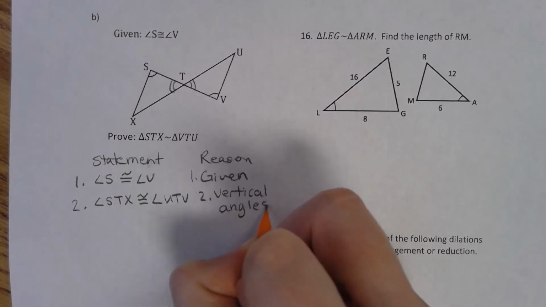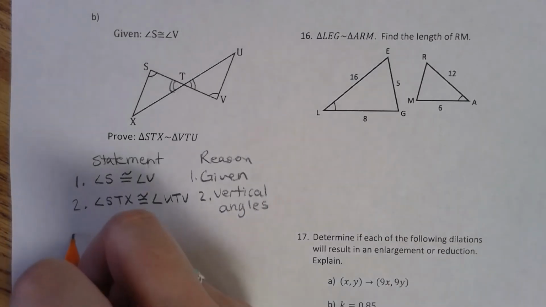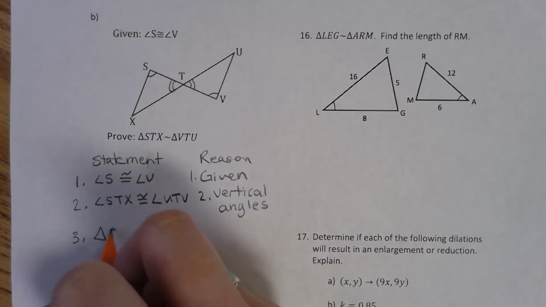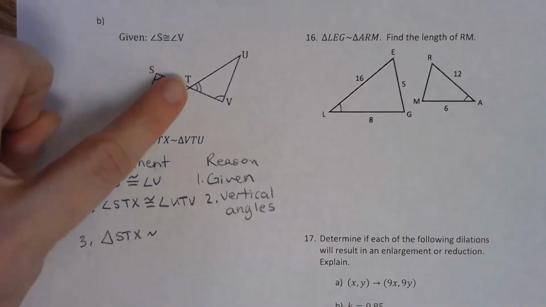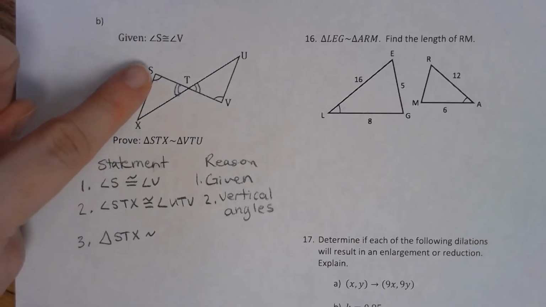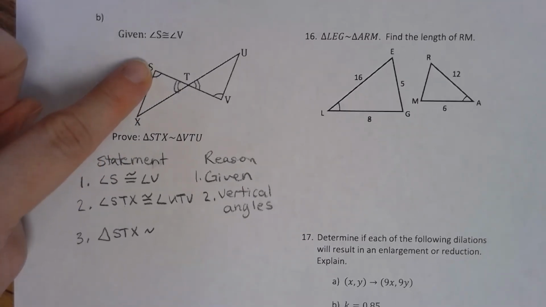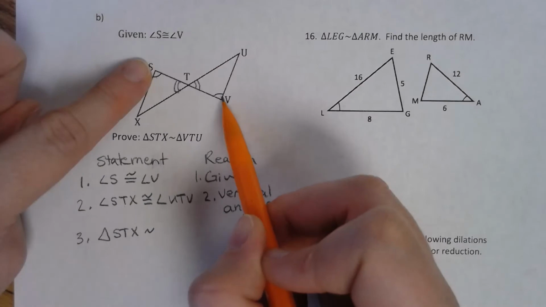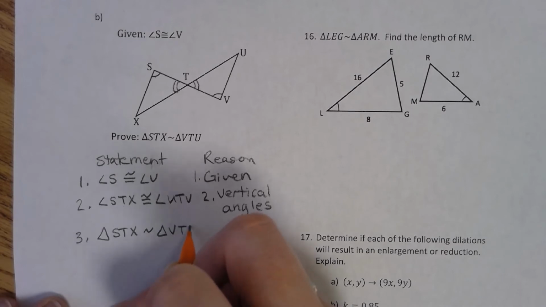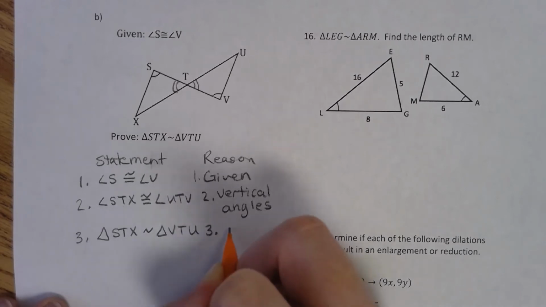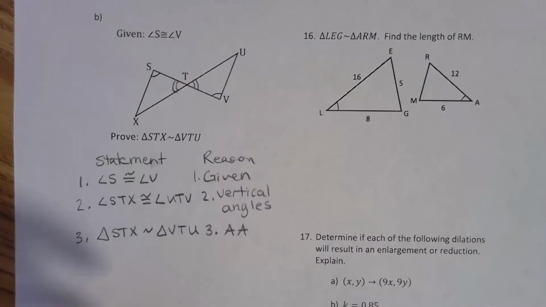But our proof this time is angle, angle. So triangle STX is similar to VTU because we started with S in our triangle naming. We have to start with the V because they correspond. It does matter when you're naming the triangles. And that was angle, angle similarity.